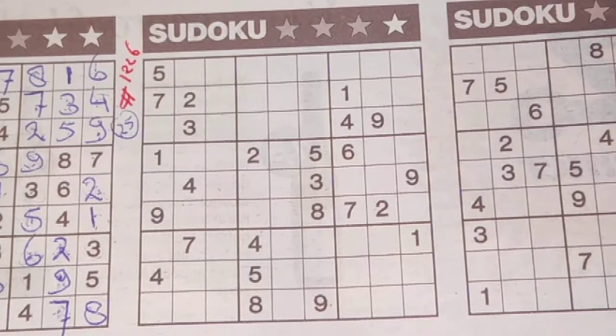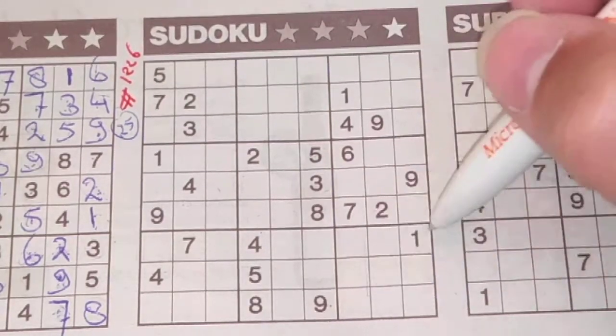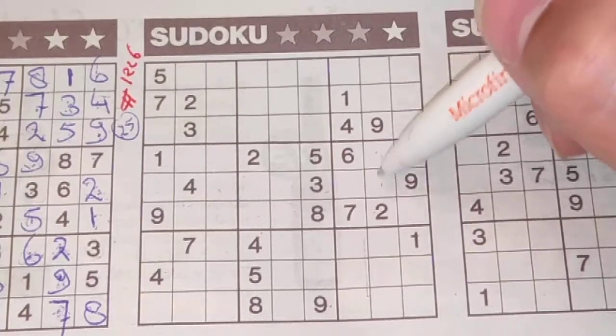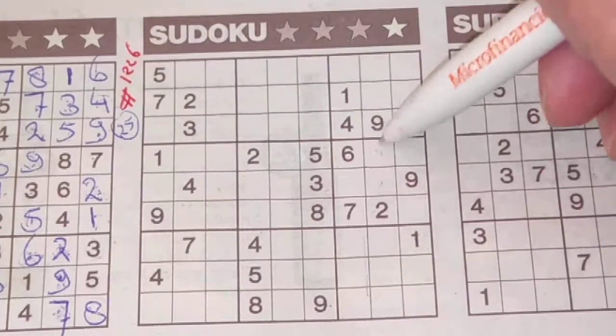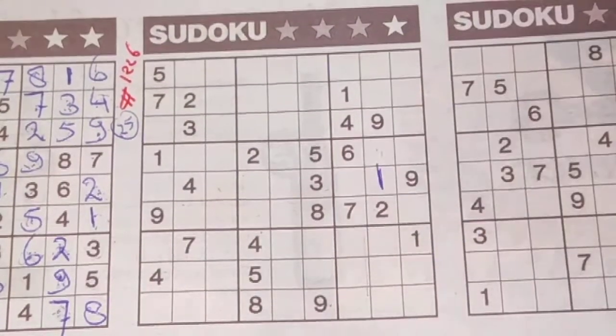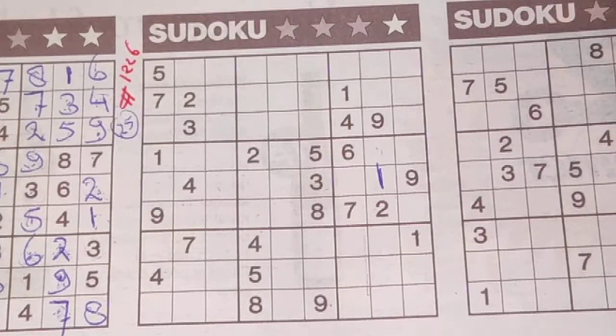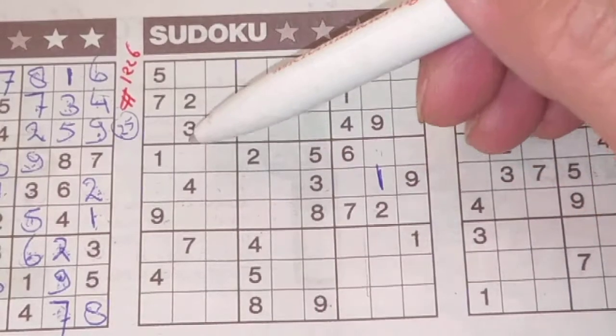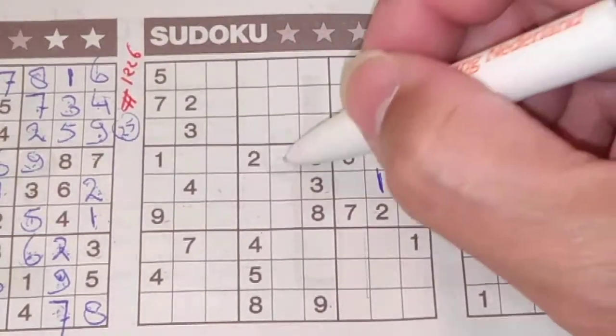1 in this column, 1 in the last column, so the column between, the only two places for the 1 here or there. We see here 1, no 1 there. 1 should be here. 9 in this row, 9 in the middle row. So the row above, the only place for the 9 should be there.